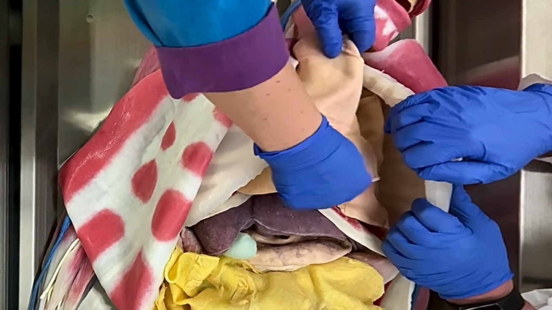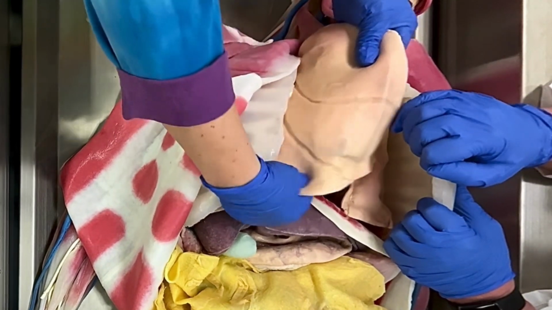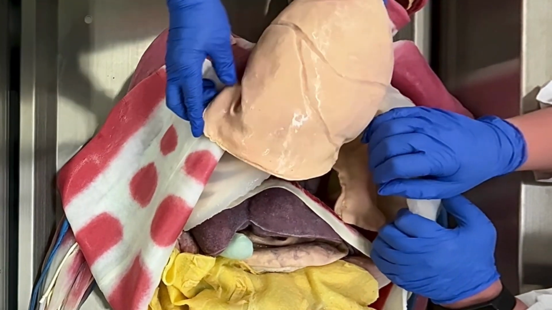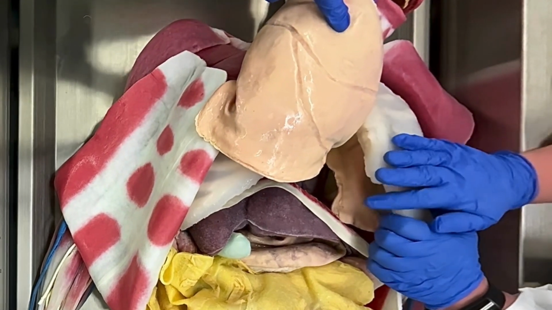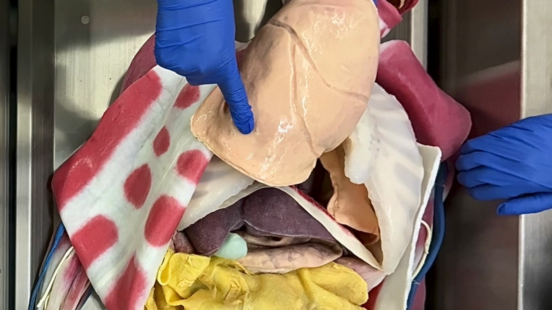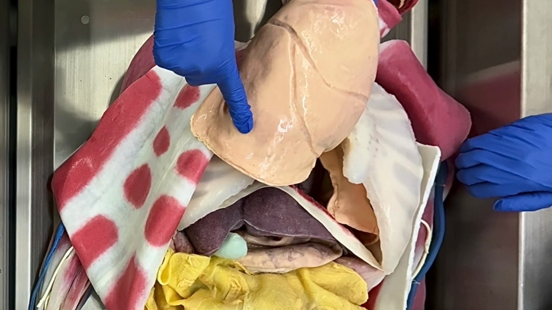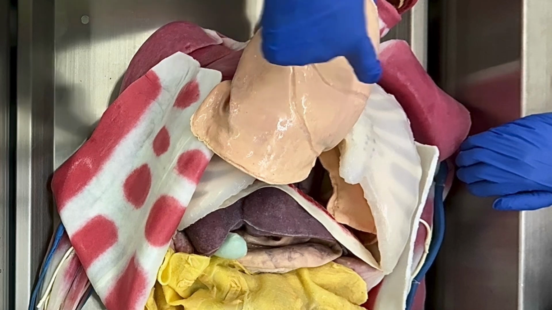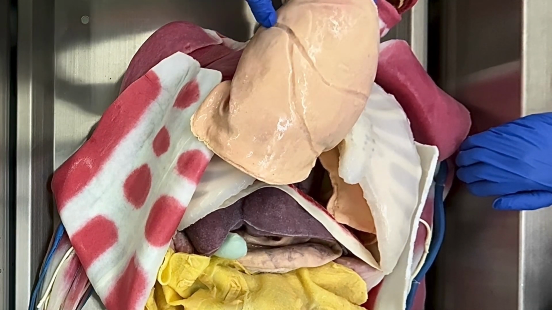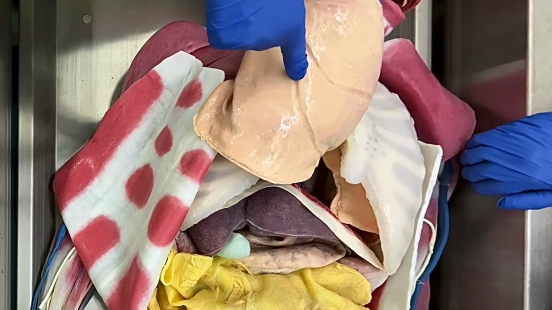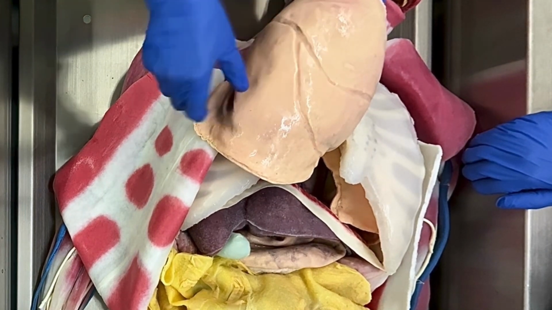the fissures. So here we have the right lung, and if we look at the right lung, we have a superior lobe, a middle lobe, and an inferior lobe. And then we have fissures separating these lobes. So this would be the horizontal fissure, and then this here would be the oblique fissure.